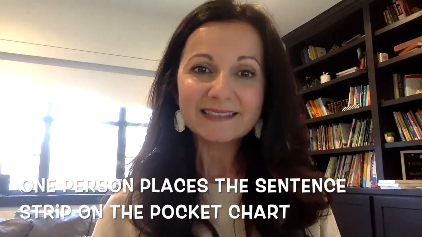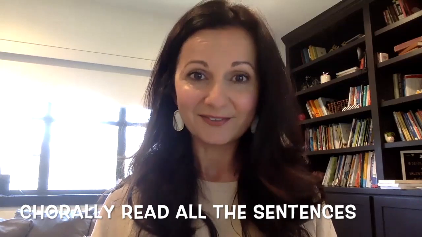Next, when the group has finished their sentence, 1 person takes their sentence strip and places it on the class pocket chart in no particular order, just in the order that they finish, they place it in the pocket chart. When all the groups are finished and every group has completed their sentence, we chorally read all of the sentences.